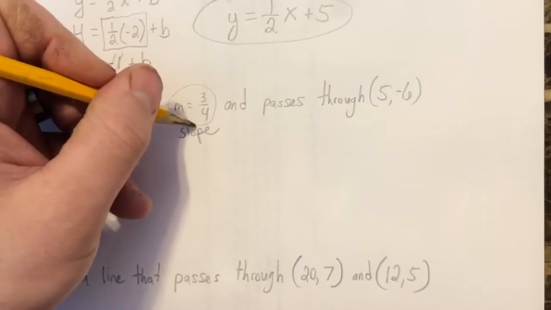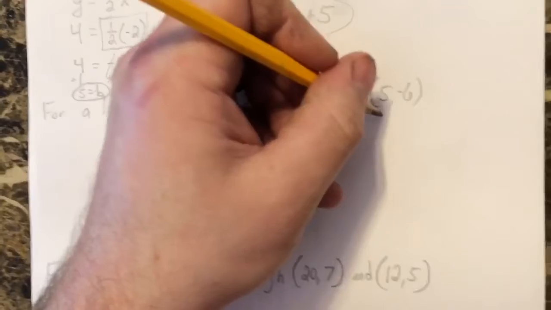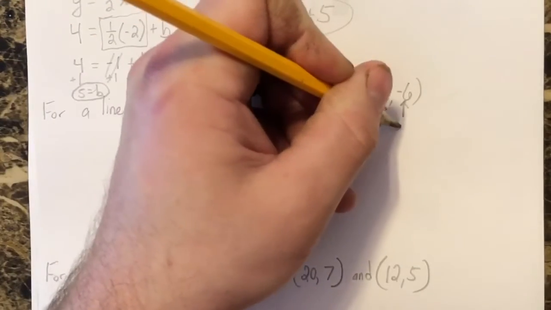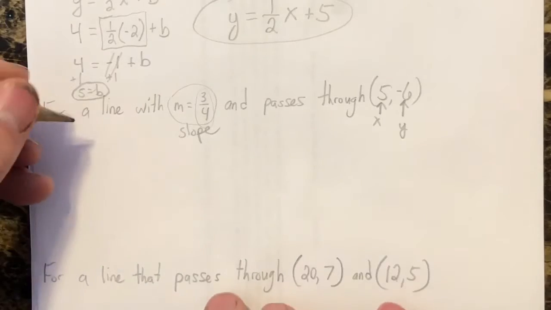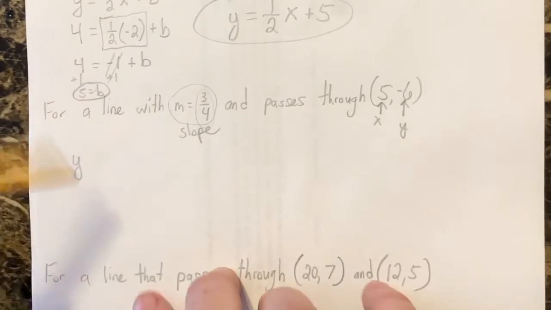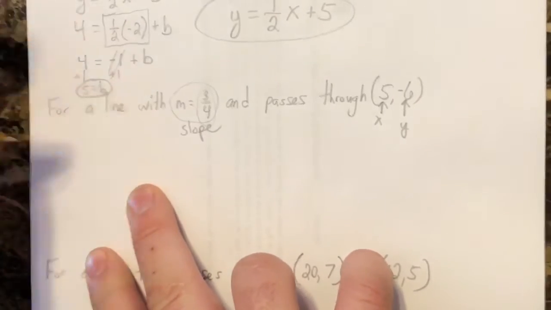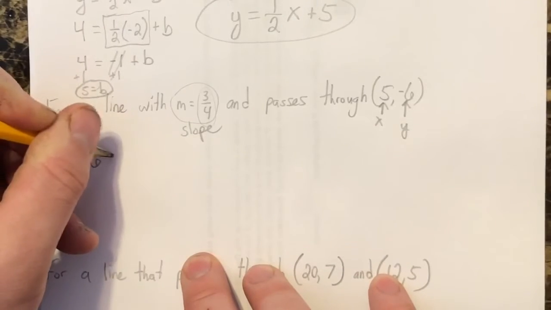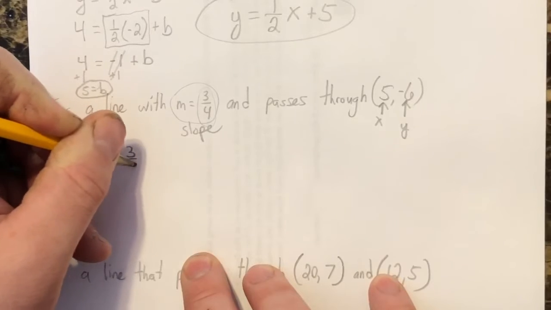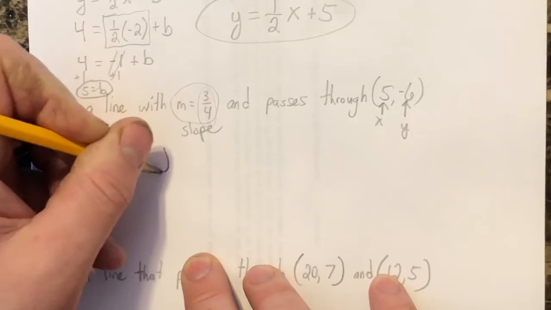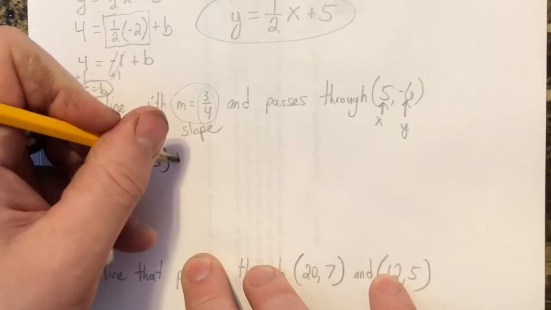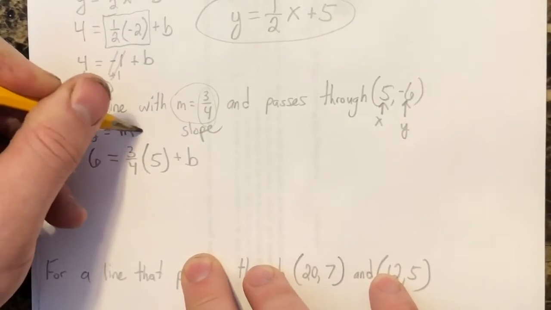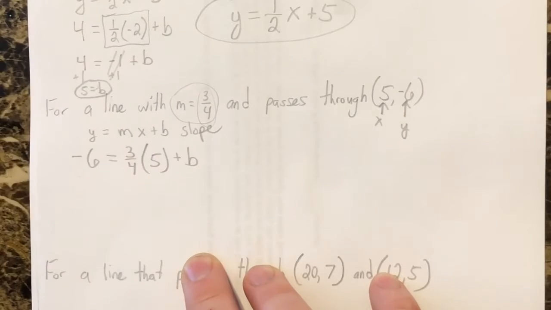We're going to plug in this value for m, the 5 for our x, and the -6 for our y. So -6 is our y value, 3/4 is our slope value, 5 is our x value, and then you have plus b, because you're always using the y equals mx plus b formula.